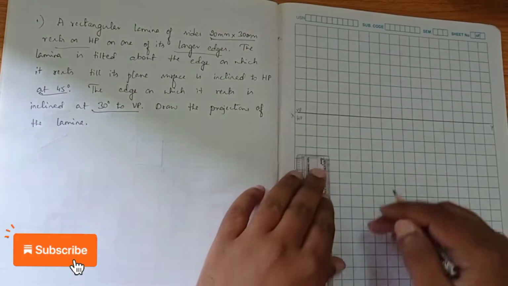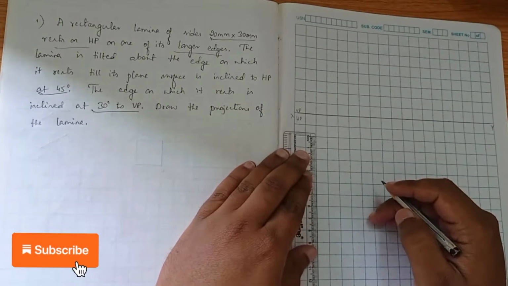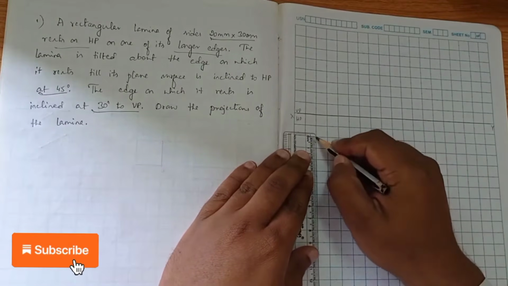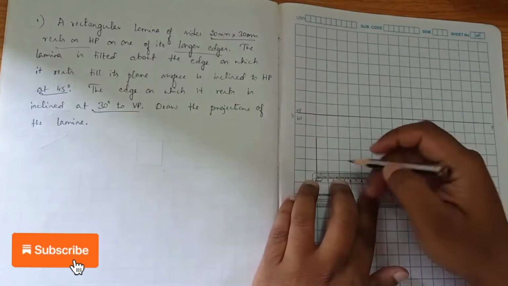So we have to construct a rectangle here with respect to the longer edge. Here the longer edge is 30, and the other is 20.